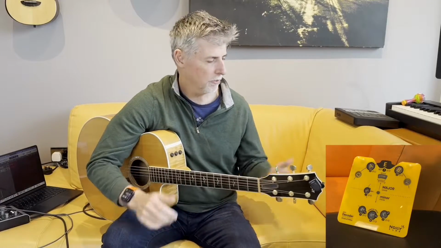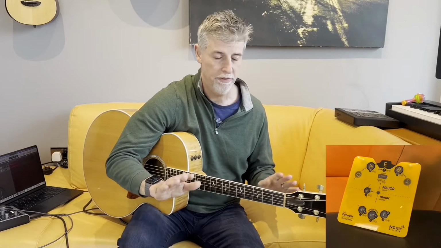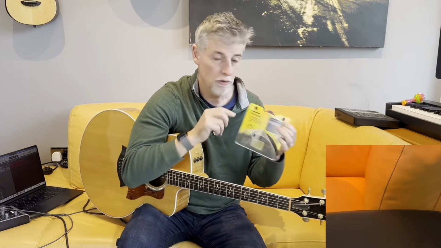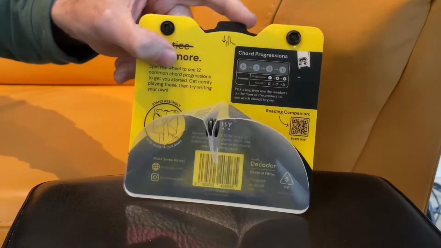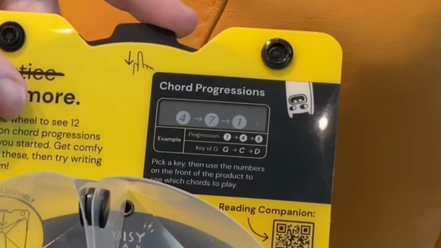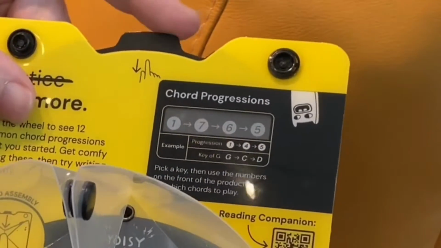How do you do chord progressions using the circle of fifths? Super easy. First off, do you have a chord progression you want to actually play? If you don't, then you would simply go to the back of the circle of fifths here and dial in a chord progression. We've got 12 common chord progressions.